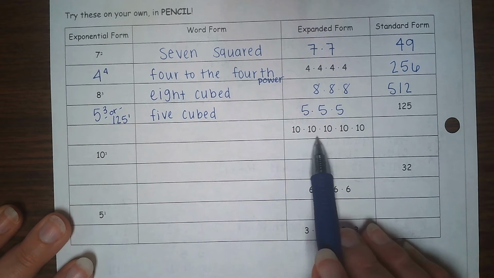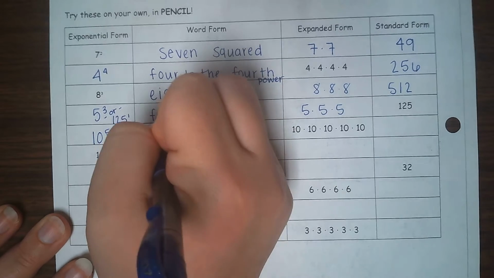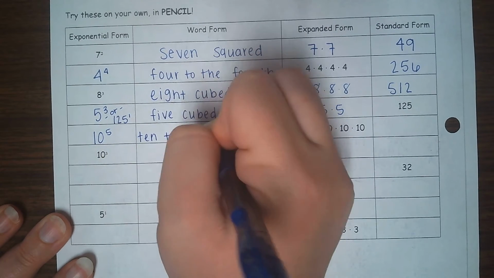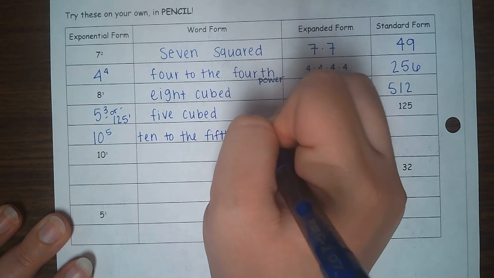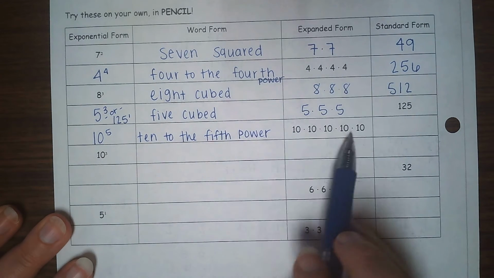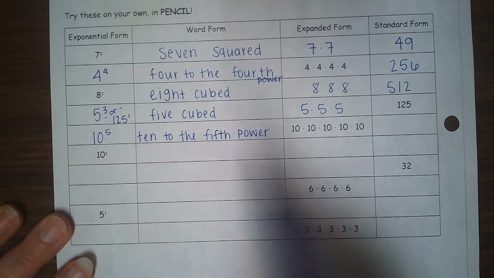Okay, then we have 10 times 10 times 10 times 10 times 10, so that's 10 to the fifth power. I like this little trick with the tens. The exponent tells me how many zeros to put behind my 1.